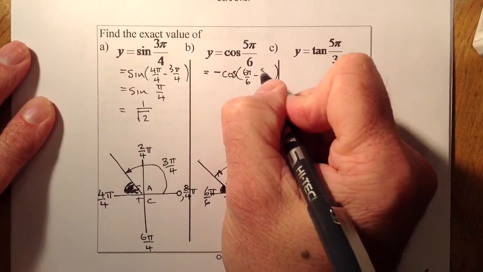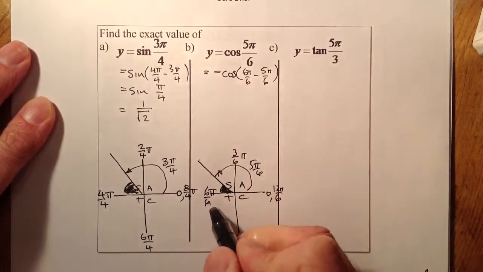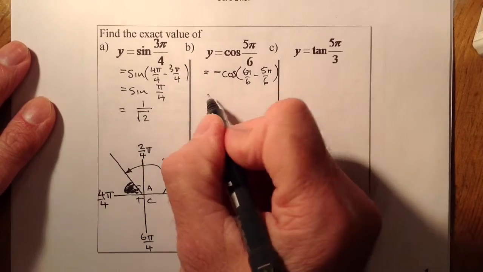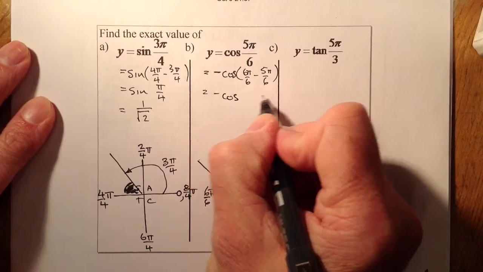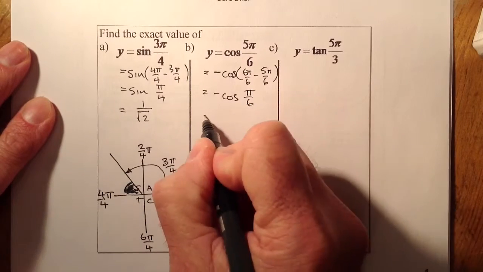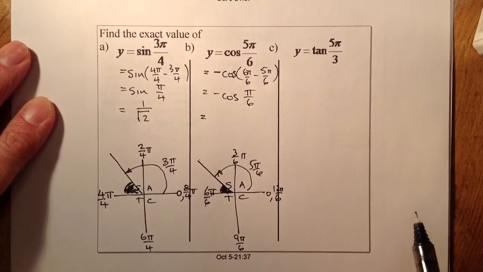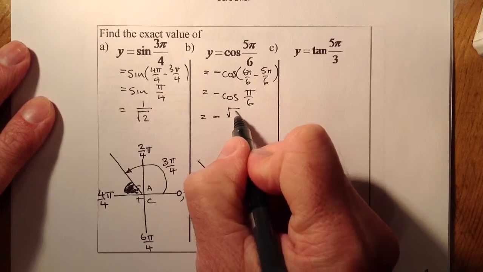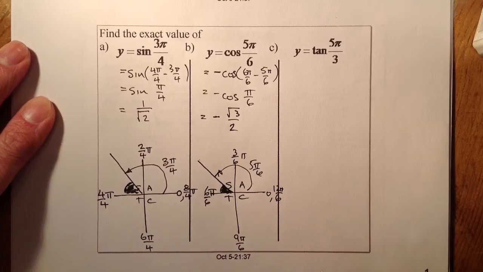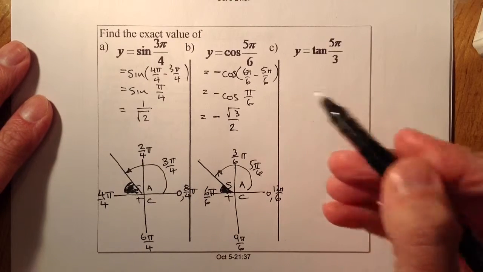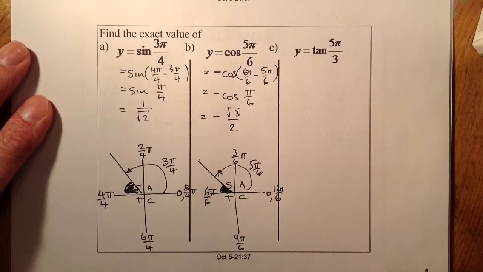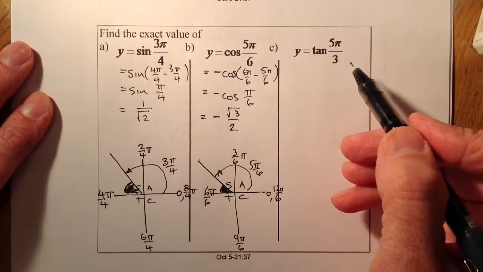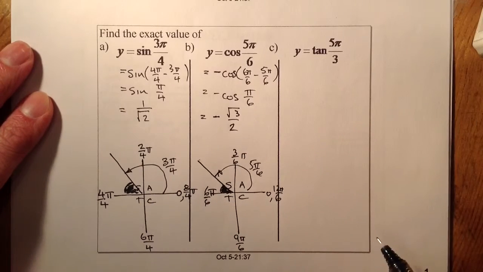So 6 pi over 6 subtracting 5 pi upon 6, so what that will give me is minus cosine of pi over 6. And from the table of exact values, what that should give me is a negative answer, root 3 over 2, because pi upon 6 is just the same as 30 degrees. Okay, let's go for tan 5 pi upon 3. And remember, you can freeze the video and see if you get the same solution that I do.